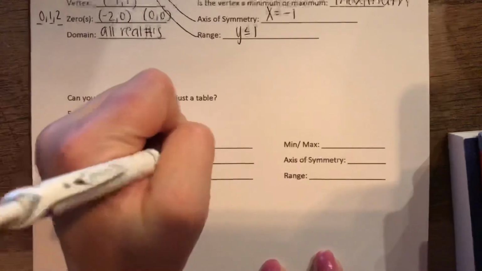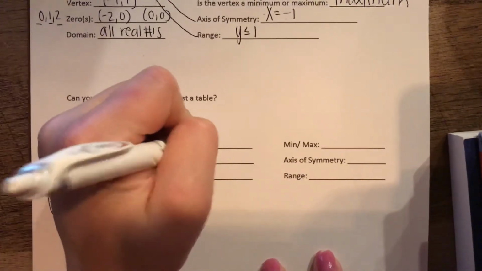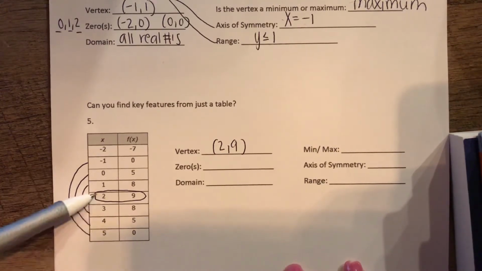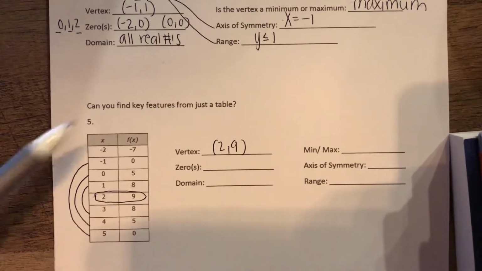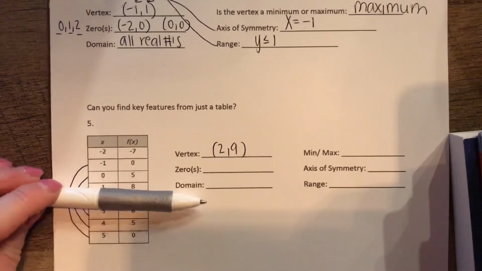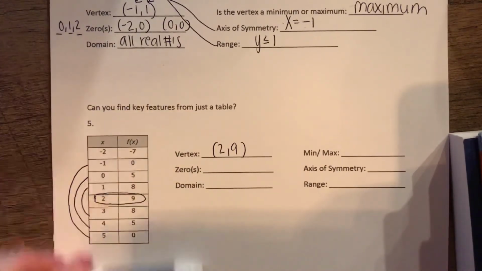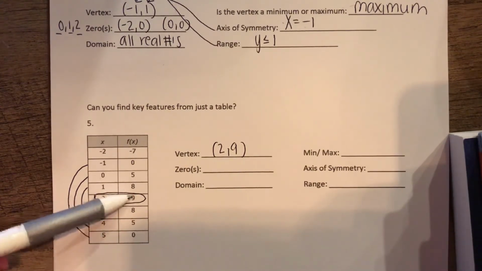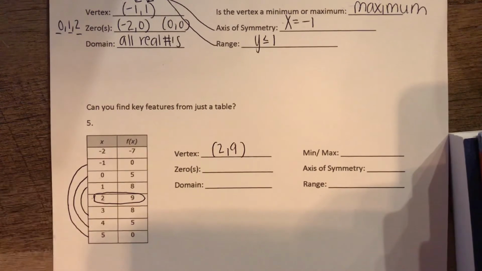This right here is going to be our vertex, which is (2, 9). When you start to find points that mirror up, there should be a point right in the middle that is kind of sandwiched inside. Sometimes I might have to extend a graph to find that position, but this is going to be an indicator of a vertex when the points match up on either side of it.